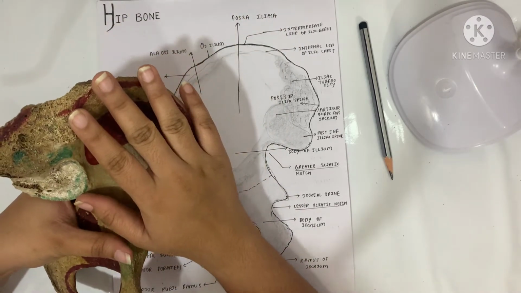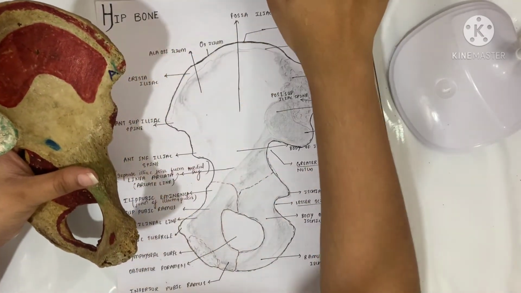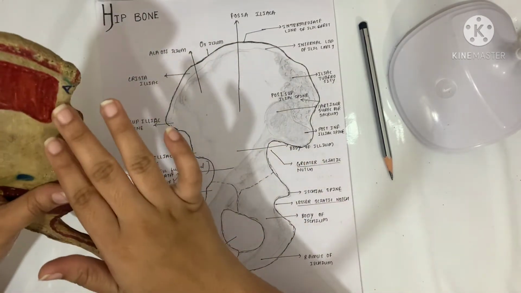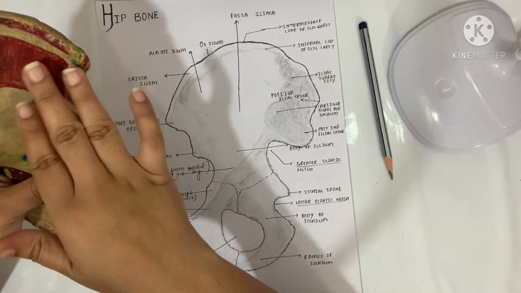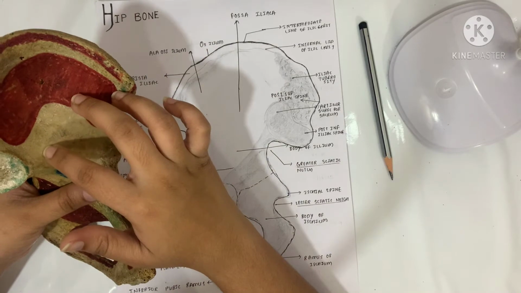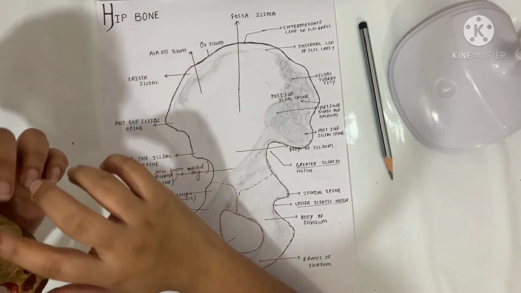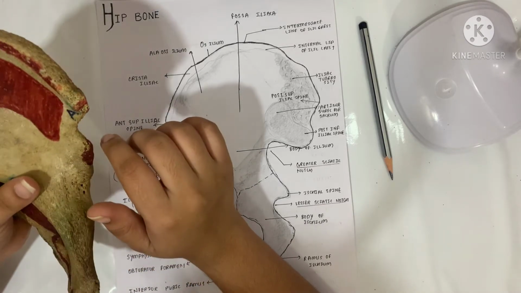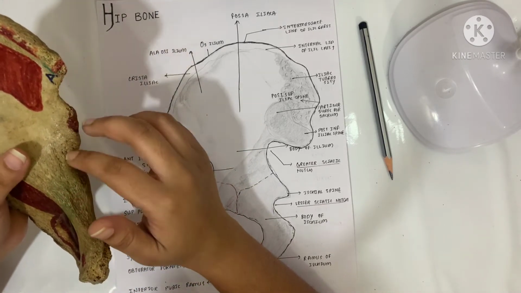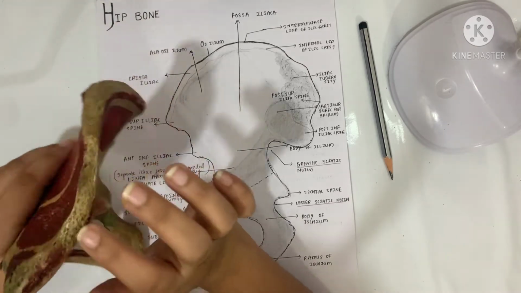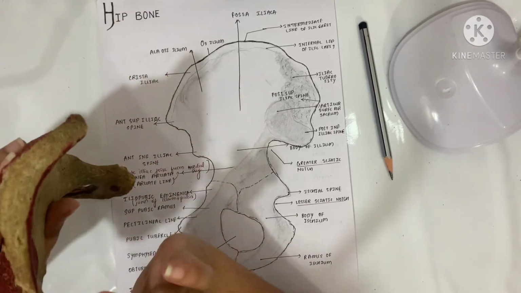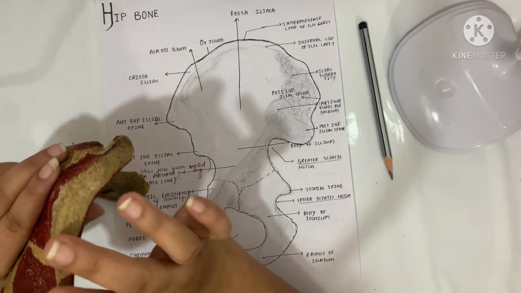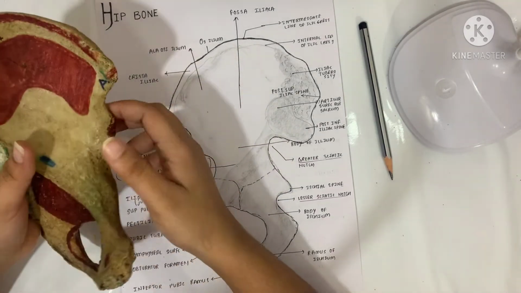This is the ilium. Structure of the ilium is formed by the ala. This is known as the ala of the ilium, and the body. This is the body, and the lower part forming the 2/5 of the acetabulum. Borders of the ilium, 4 borders. This one is the anterior border. This one is the posterior border, and upper border, medial border.